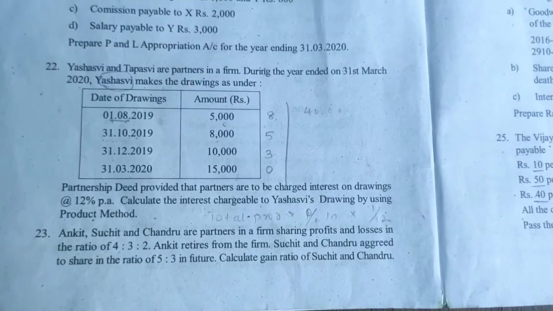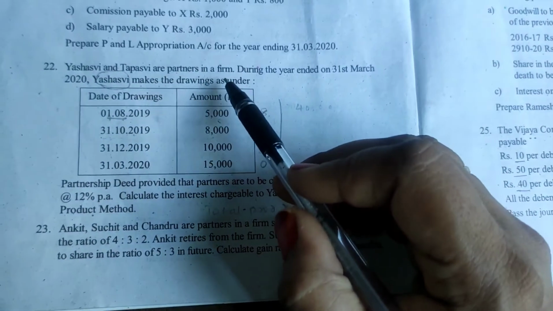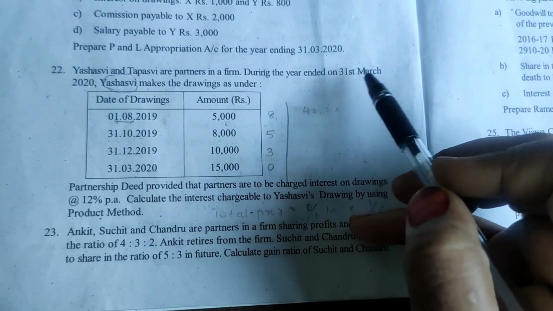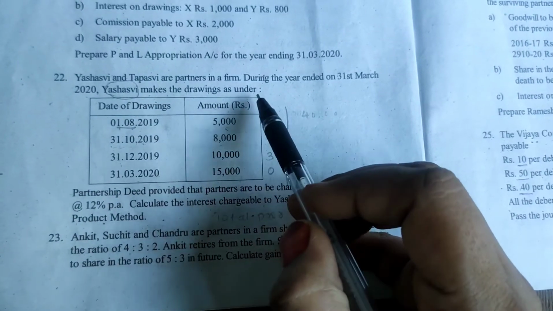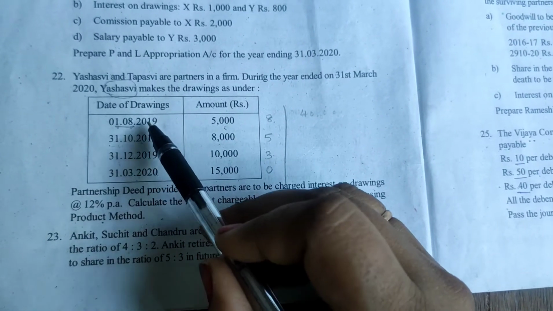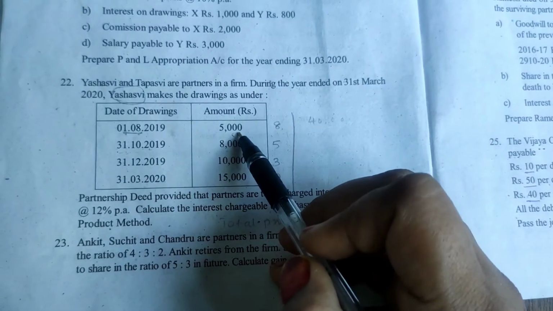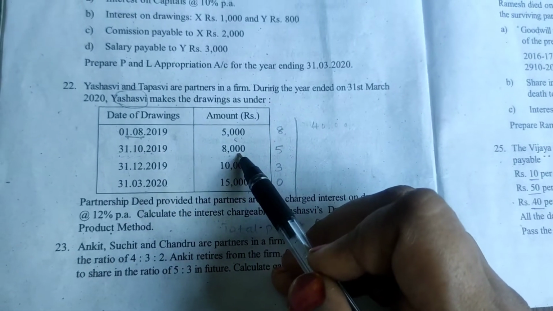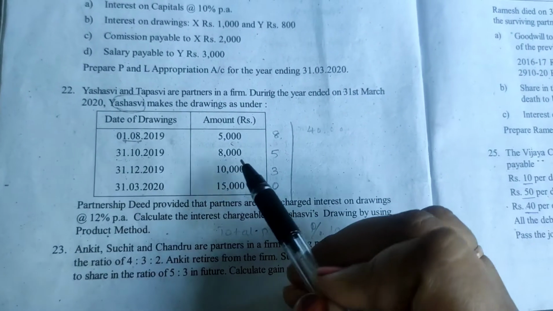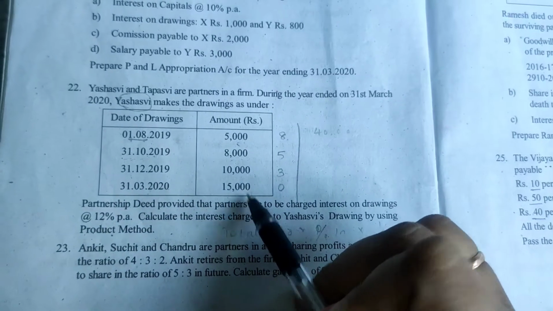This is the second question. Yashasvi and Tapasvi are partners in a firm. During the year ended 31st March 2020, Yashasvi makes drawings as under. She makes the drawings on these particular dates. In August she has withdrawn 5,000, in October 8,000, in December 10,000, and at the end of March 15,000.